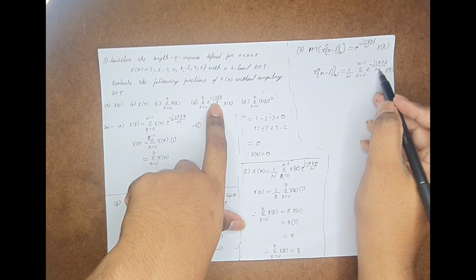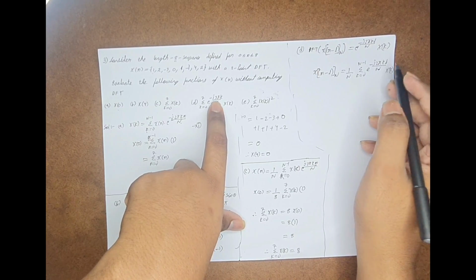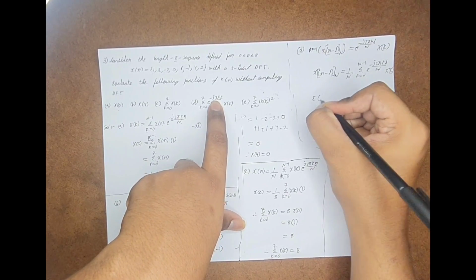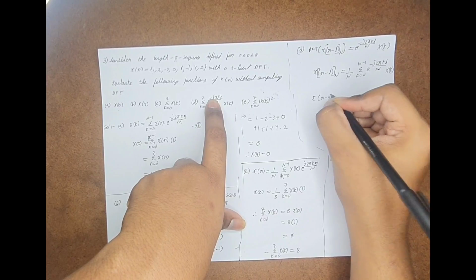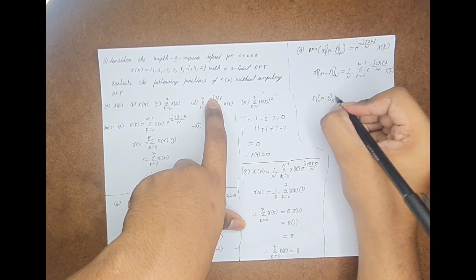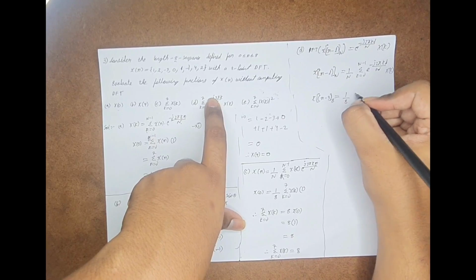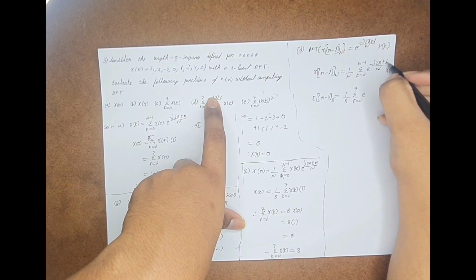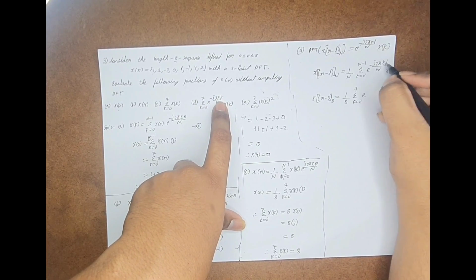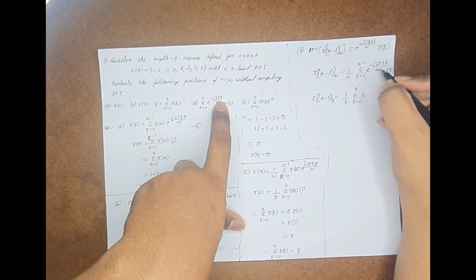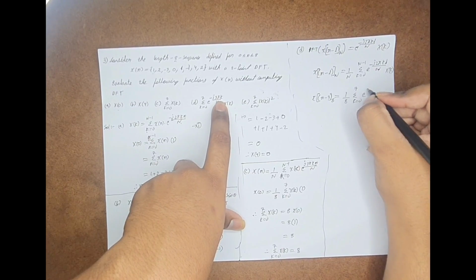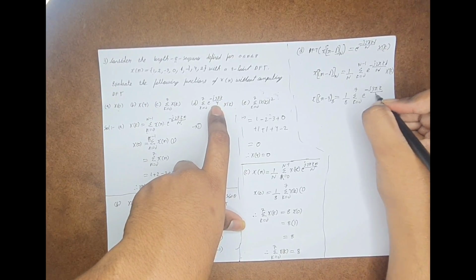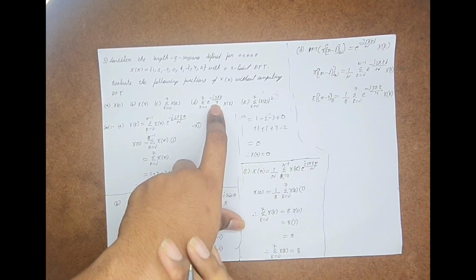So we know that capital N is 8. So we need to get 3 by 4. So let us replace L by 3. So we have x of n minus 3 circular 8 terms. It is nothing but 1 by 8 sigma k equals 0 to 7, e power, in place of L we have written 3, 6 pi by 8, which is nothing but 3 pi k by 4, into X of k.